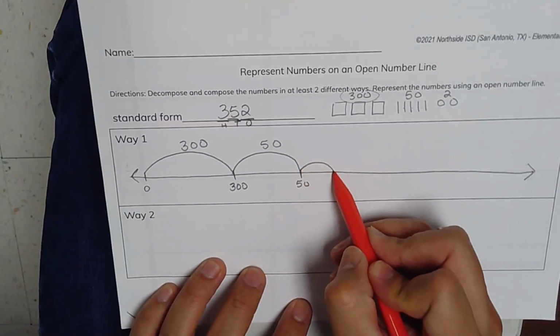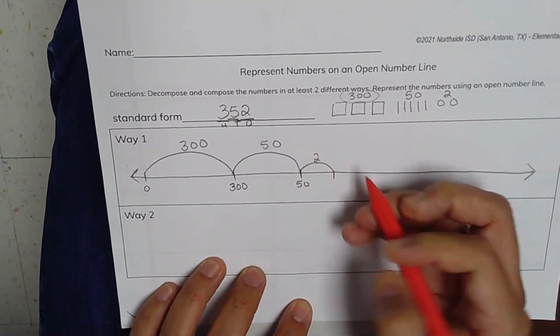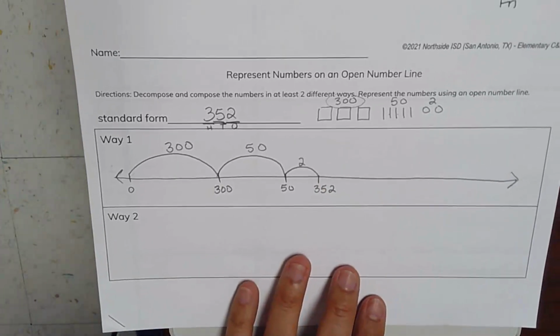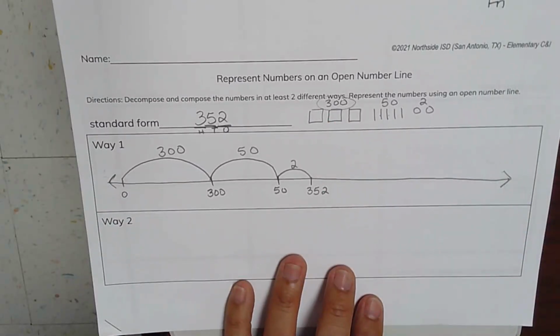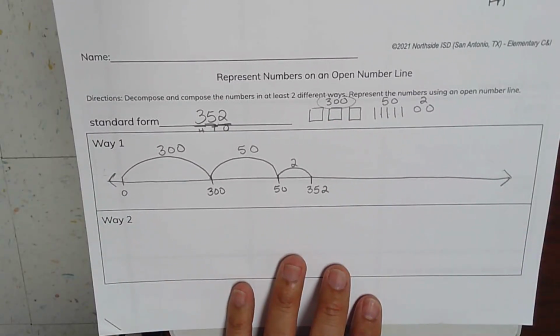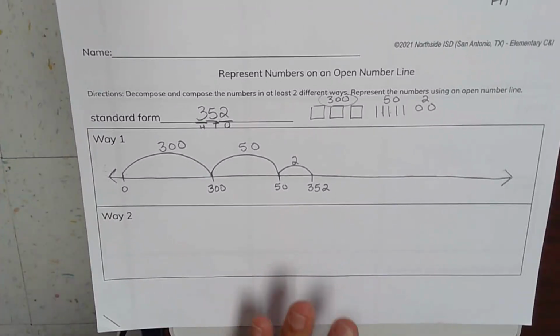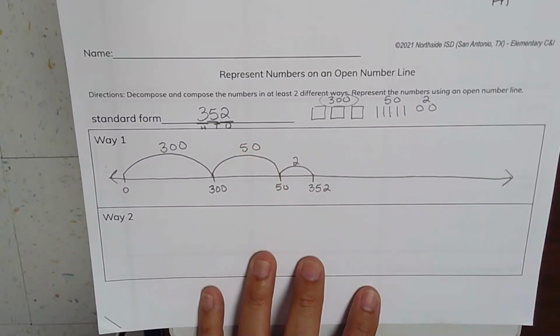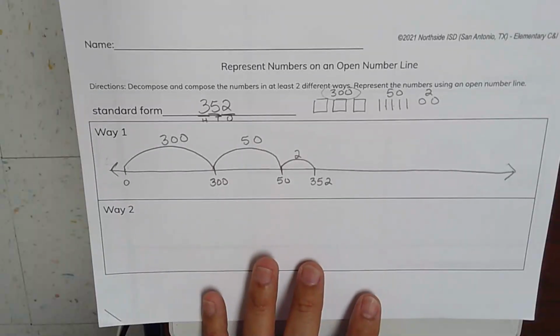So I do 2, and it's 352. That's using the value. If we compose a total number based on the number 352, this is what we get, using our base 10 blocks.